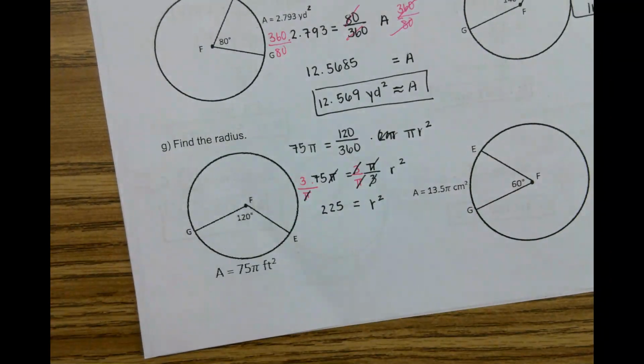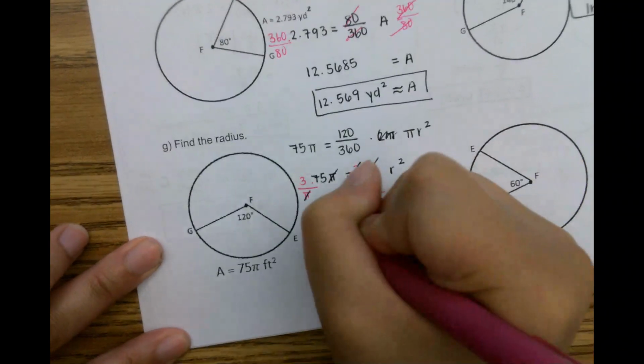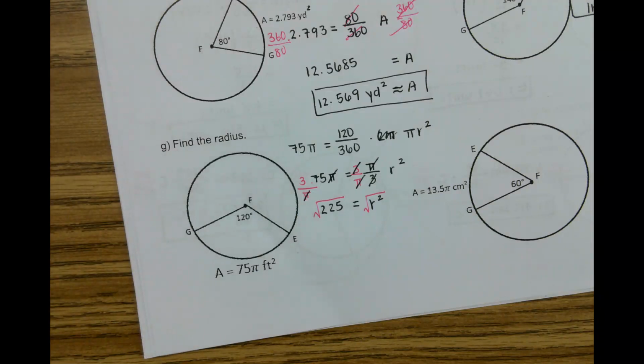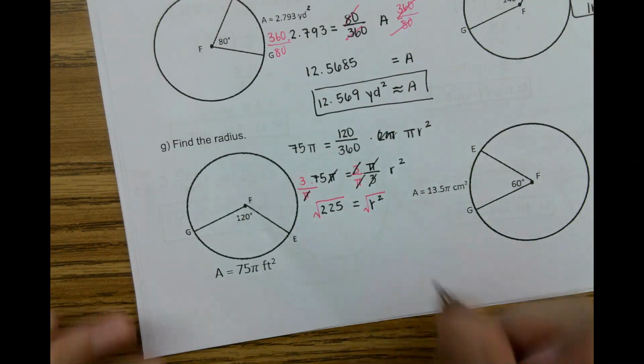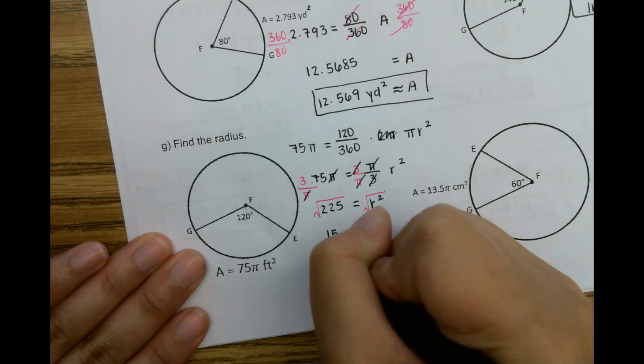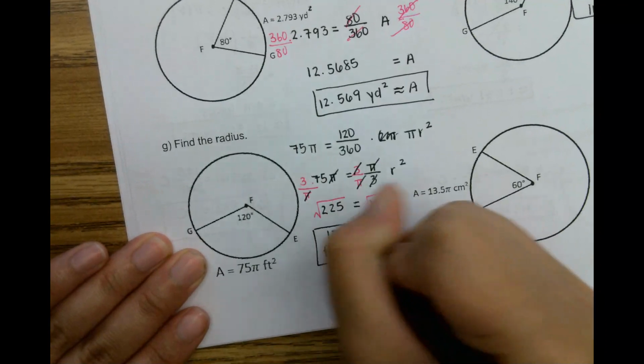I'm going to get rid of the square by square rooting. Originally it was feet squared, so I'm square rooting it to get rid of it, just to be feet. So the square root of 225 is 15. It was in feet, so 15 feet is my radius.